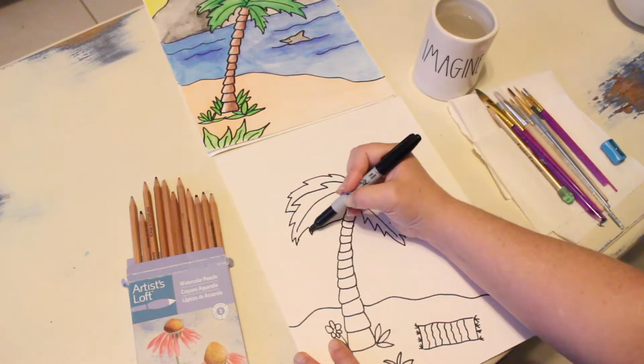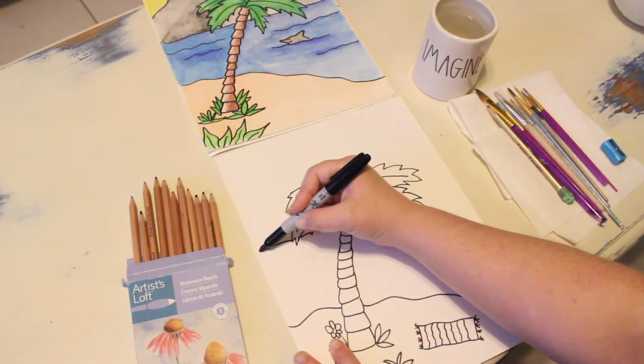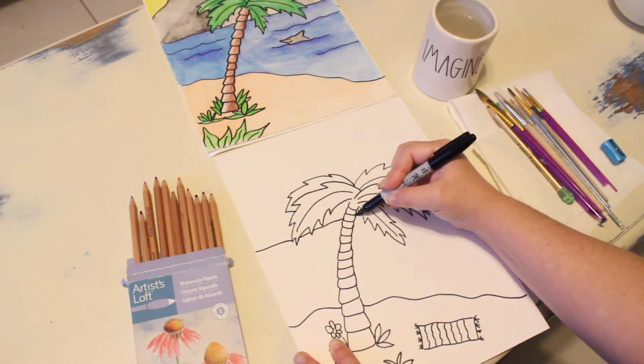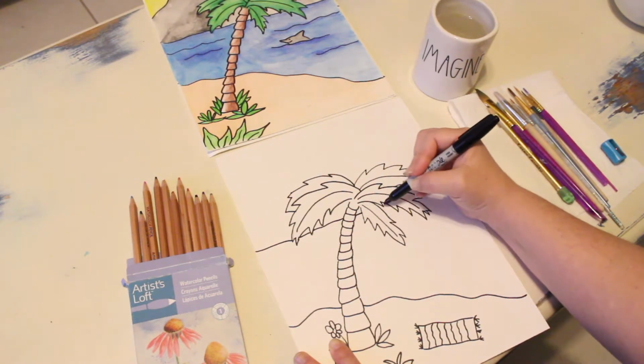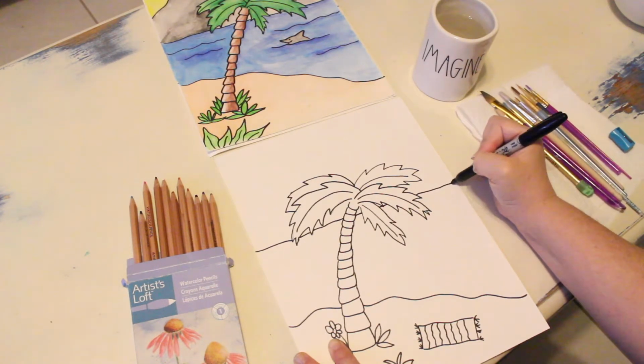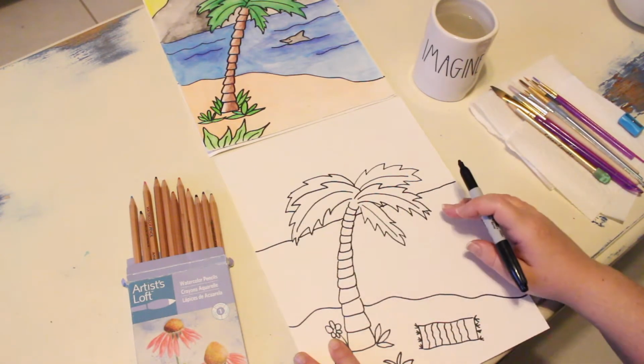And you want to stop every single time you hit one of the palm fronds or any part of the palm tree, because remember, this is in front. So we're going to take this line and stop every time we get to another line from the palm tree, all the way across.